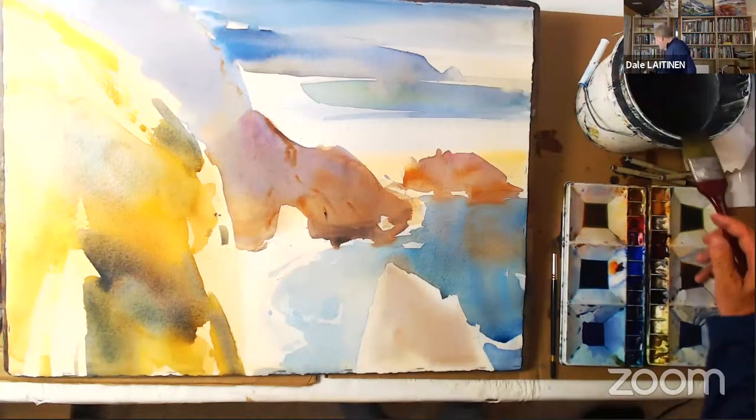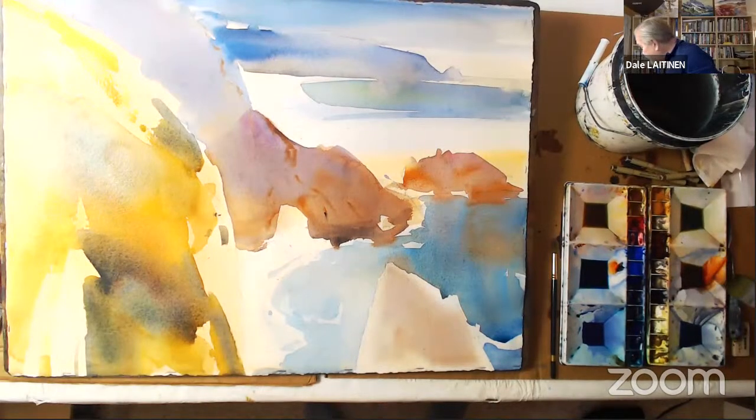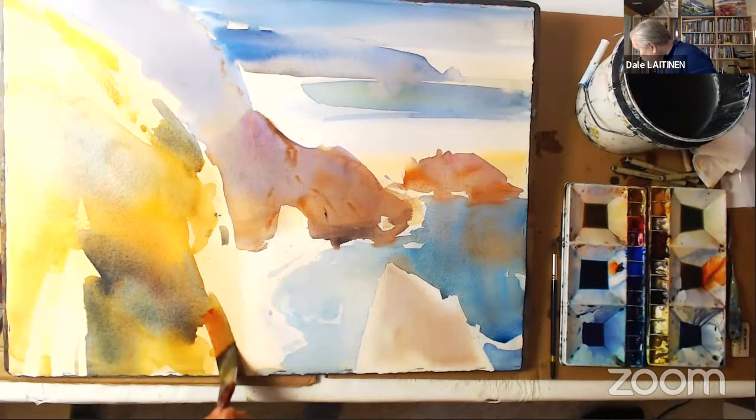I'll try my 1.5 inch brush here and add some more earth tone to some of this close-up stuff.